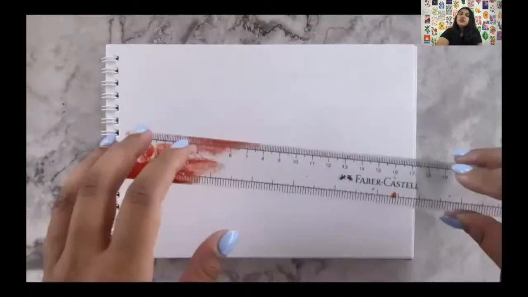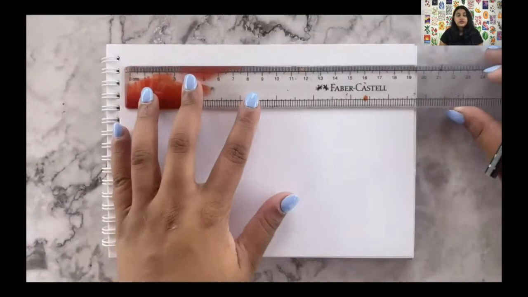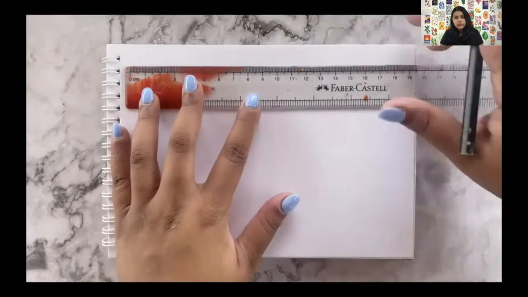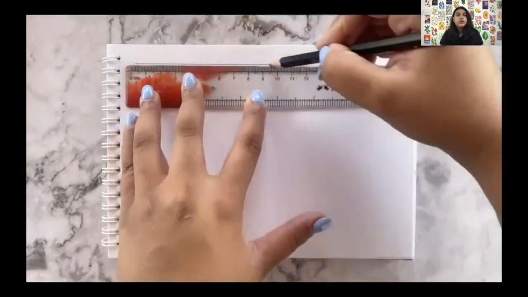Now let's get started with the first part of our painting, which is the drawing portion of it. So what we want to do is draw sort of a boundary on the outside. Here you can grab a scale and do so. You can approximately leave 1 centimeter on the edge and start drawing the boundary.